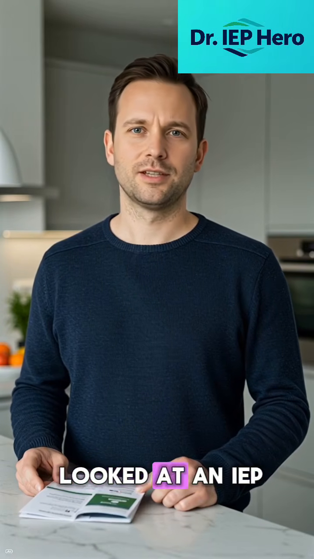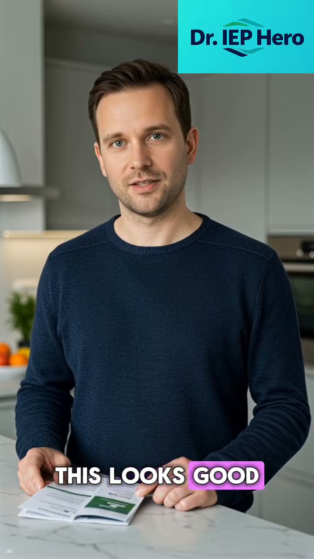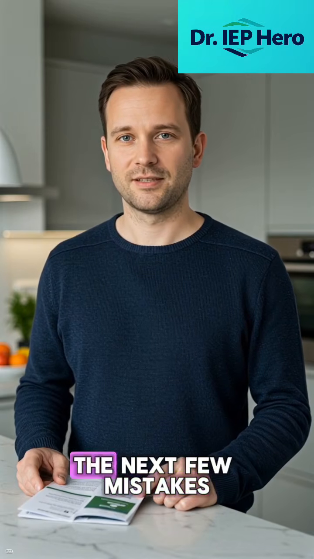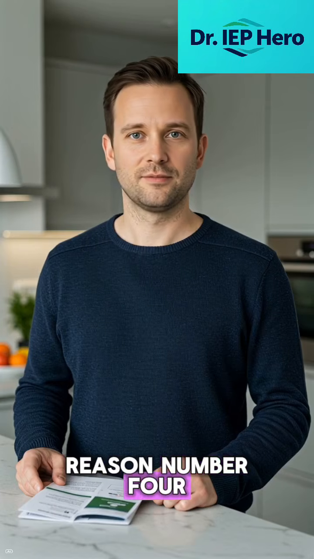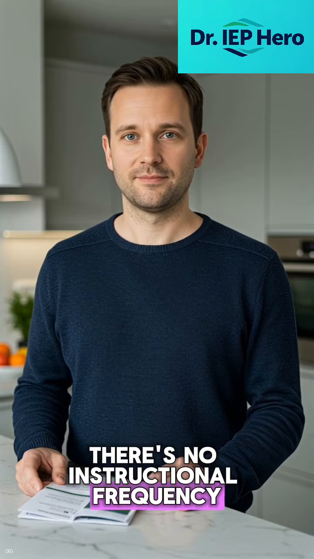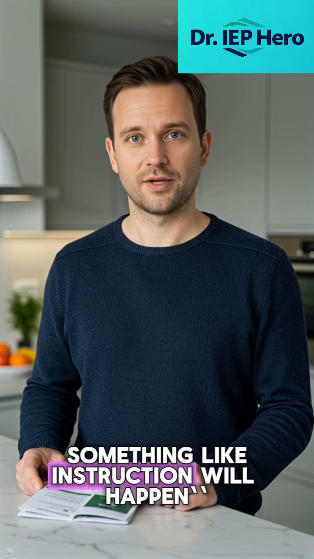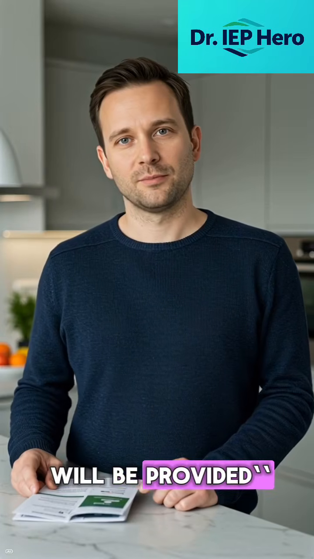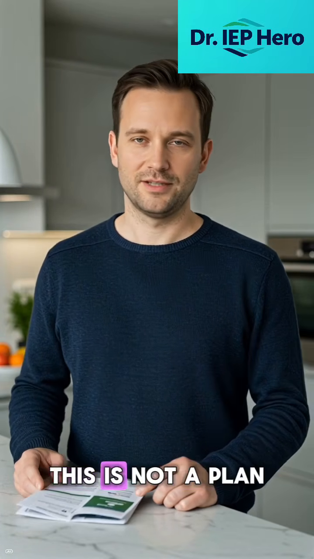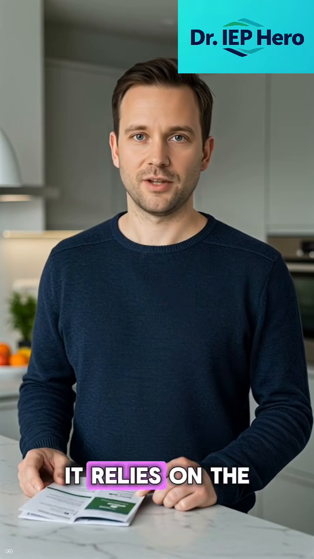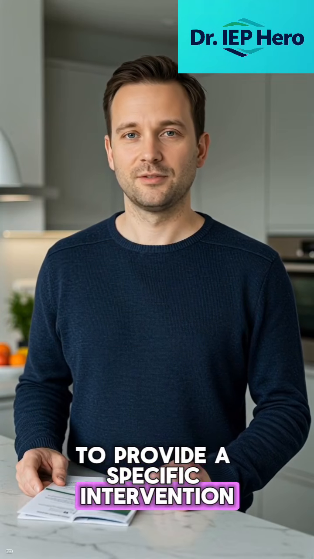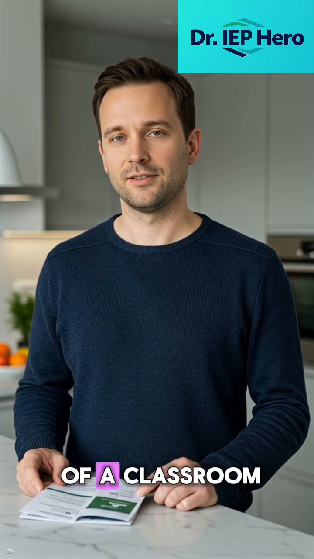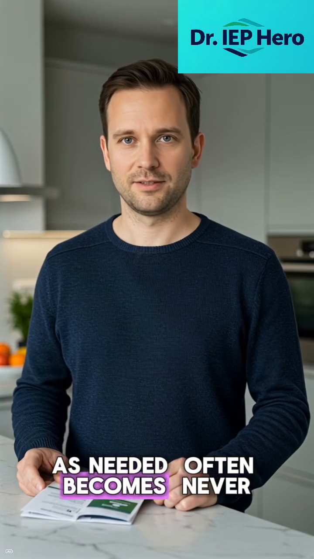So if you've ever looked at an IEP and said, this looks good, but it's just not working, the next few mistakes are almost always the culprits. This brings us to reason number 4. There's no instructional frequency. The IEP might say something like, instruction will happen as needed, or supports will be provided when appropriate. This is not a plan, it's a hope. It relies on the teacher remembering, in the heat of the moment, to provide a specific intervention. With all the demands of a classroom, as needed often becomes never.